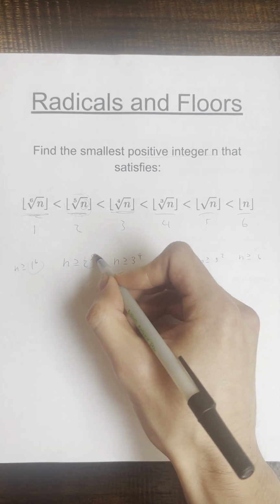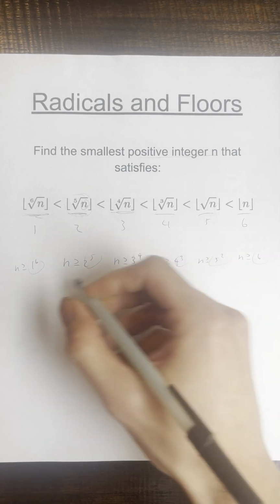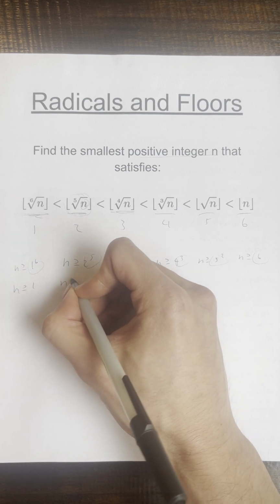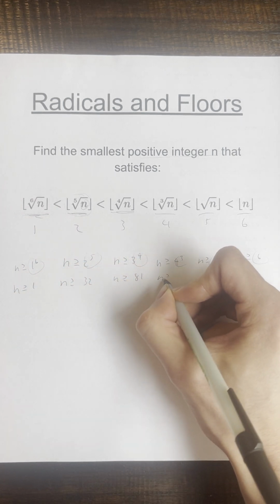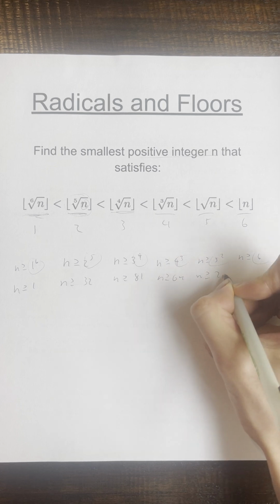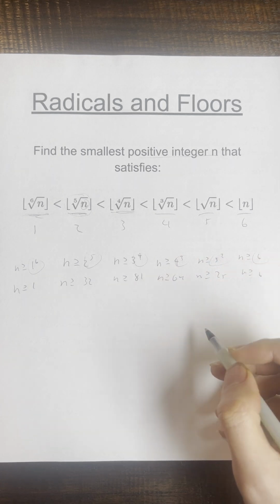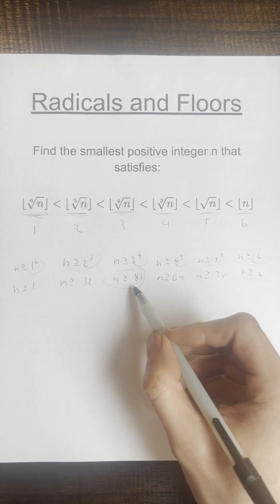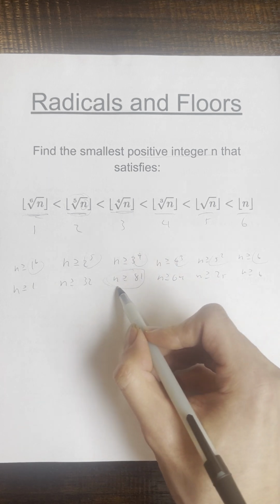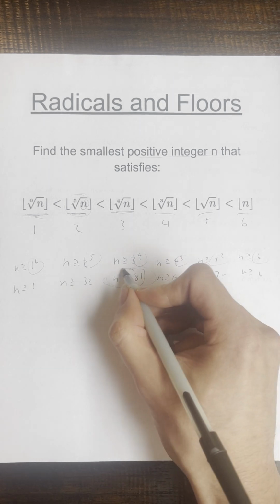Let's simplify all of these real quick. So n is greater than or equal to 1, n is greater than or equal to 32, n is greater than or equal to 81, 64, 25, 6. Okay, and this is the worst case scenario. Another way you can say this is that this is the strictest inequality. So we're going to look at it.